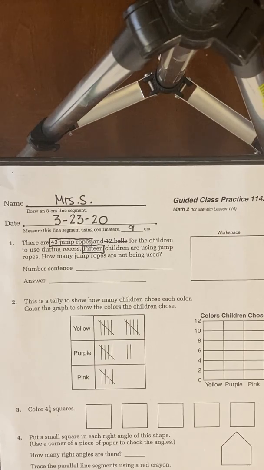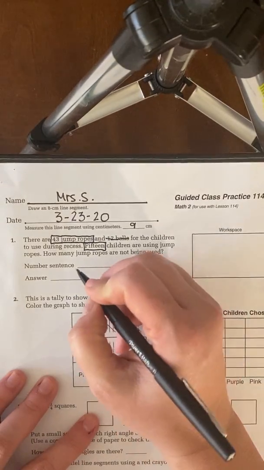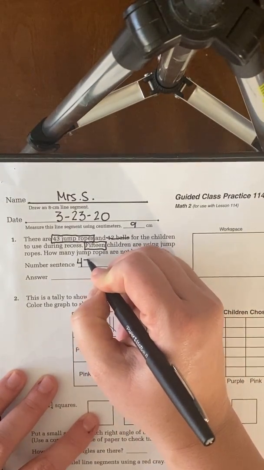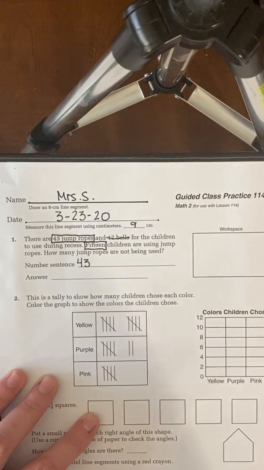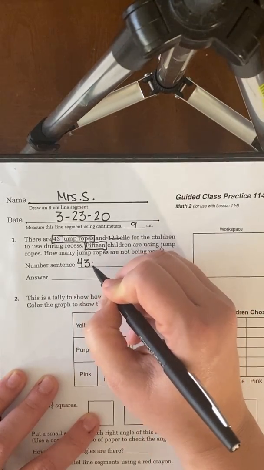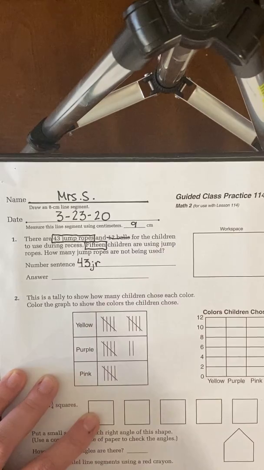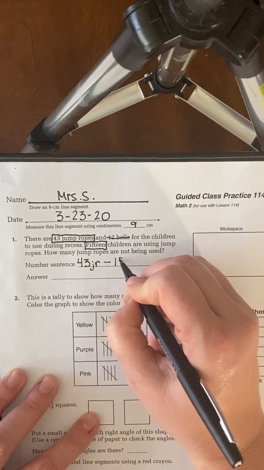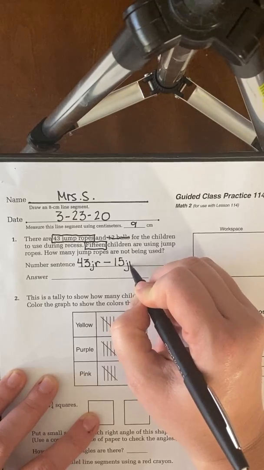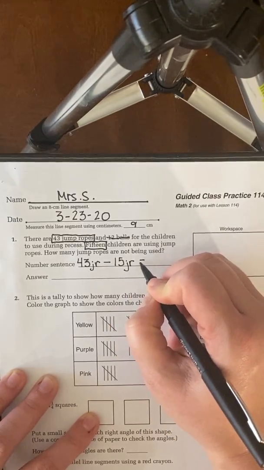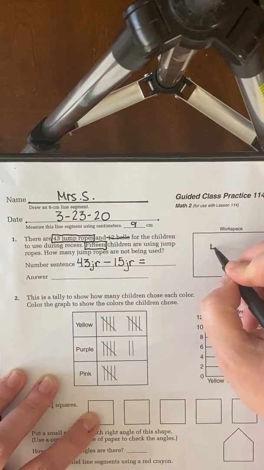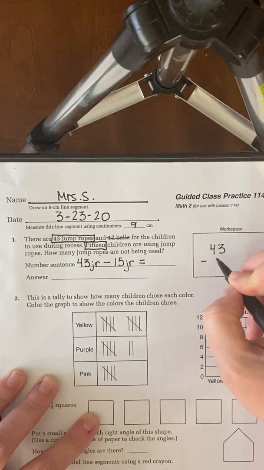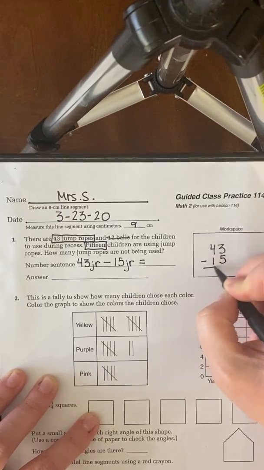Yeah, it's going to be a subtraction problem, right? Because I need to see what's left over. I need to see what's not being used. So I'm going to go ahead and do my number sentence. And I'm just going to write JR for jump rope. And I'm going to subtract 15 jump ropes, right? Because that's how many jump ropes are being used. Equals, and let's figure that out. So I'm going to write 43 minus 15.